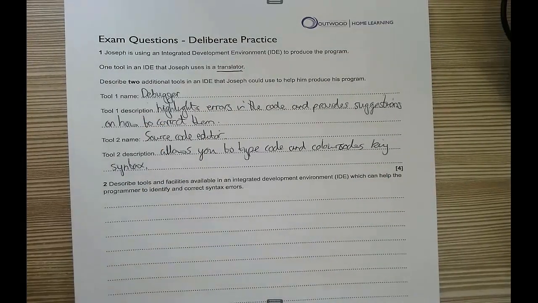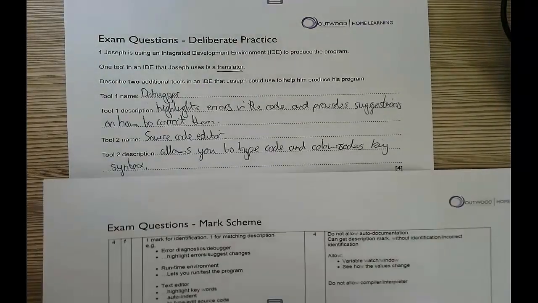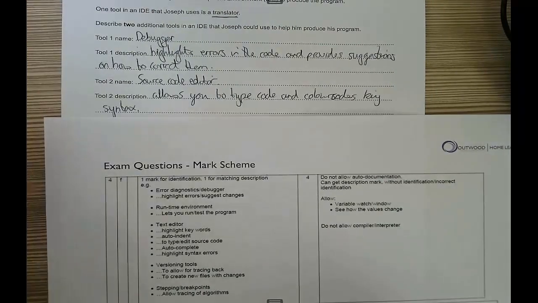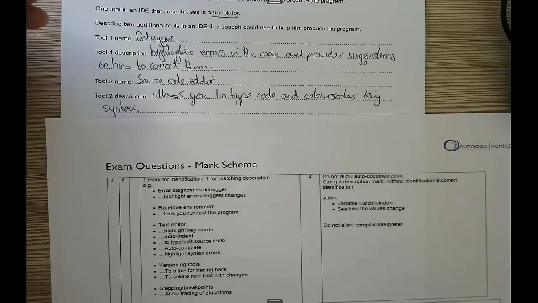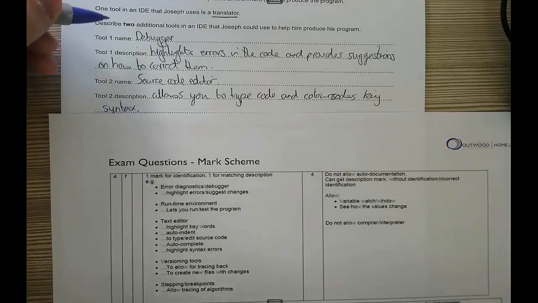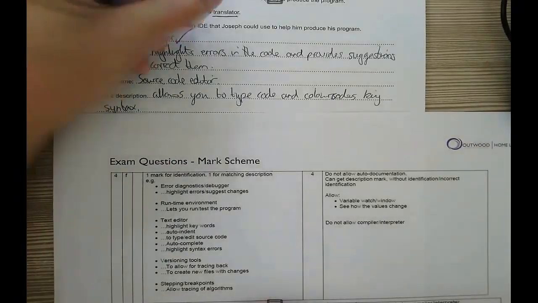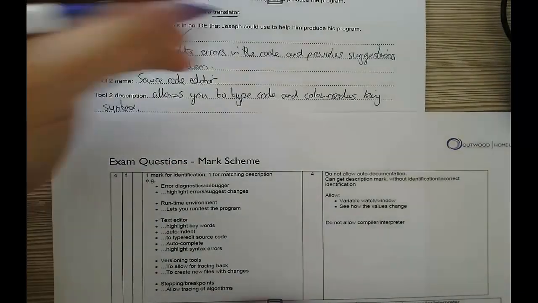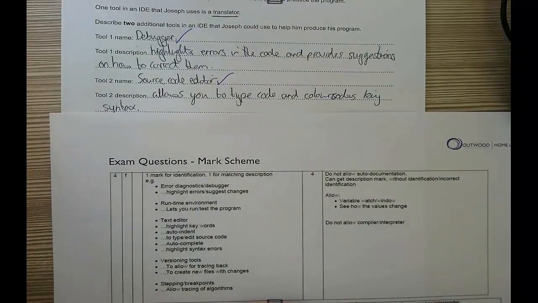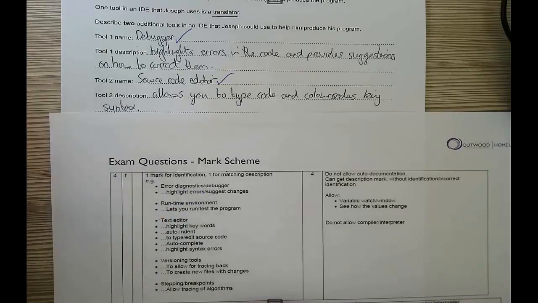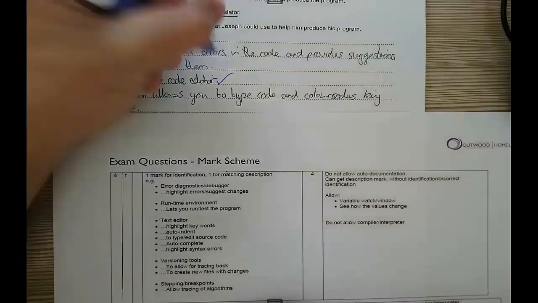Okay, so let's have a little look at the mark scheme and see where we get our marks for this. So I'm just going to shuffle this up slightly. That should be enough. So we've got here, it says 1 mark for identification, 1 mark for matching description. So let's do the identification marks first. So first and foremost, we said debugger. Debugger's here, 1 mark. And I've got text editor, source code editor, absolutely fine, 2 marks. So the second mark for the debugger is it highlights errors and suggests changes. Well, highlights errors in the code and suggestions on how to correct them.